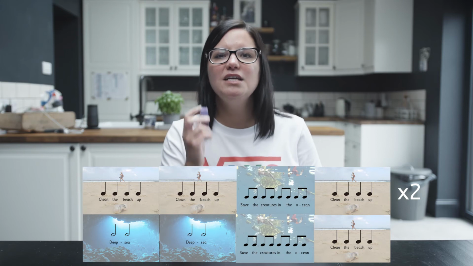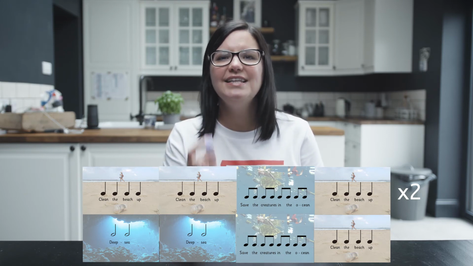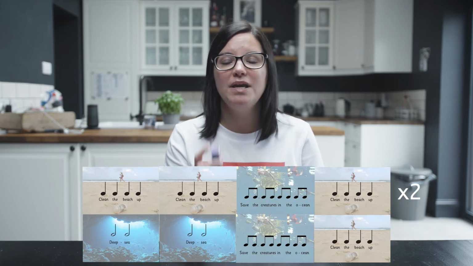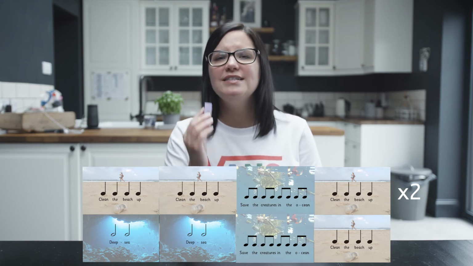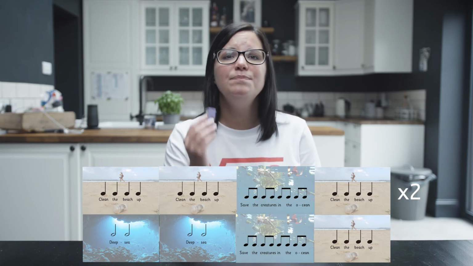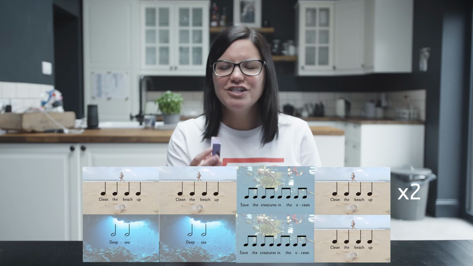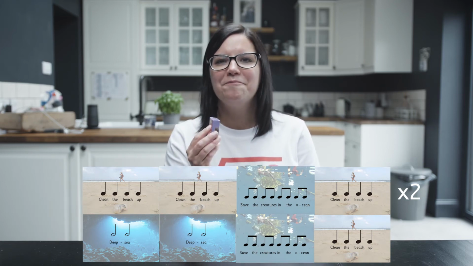Clean the beach up, clean the beach up. Save the creatures in the ocean, clean the beach up, clean the beach up. Save the creatures in the ocean, clean the beach up. Deep sea, deep sea. Save the creatures in the ocean, clean the beach up.